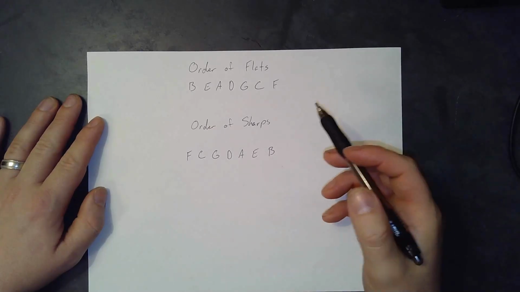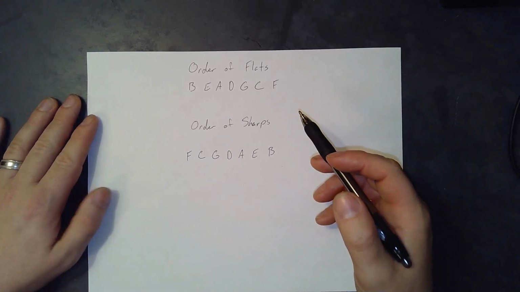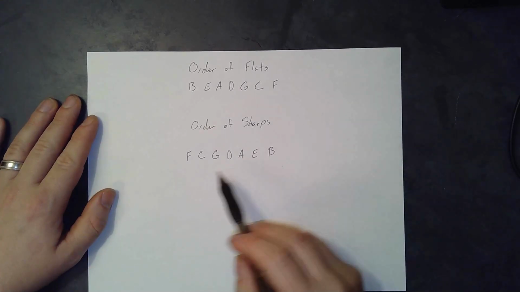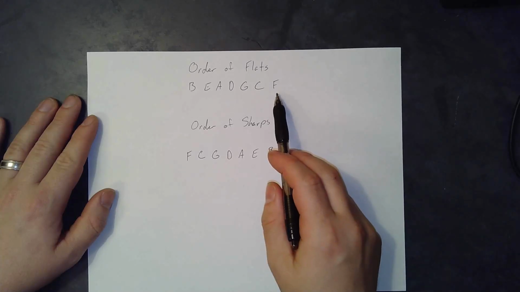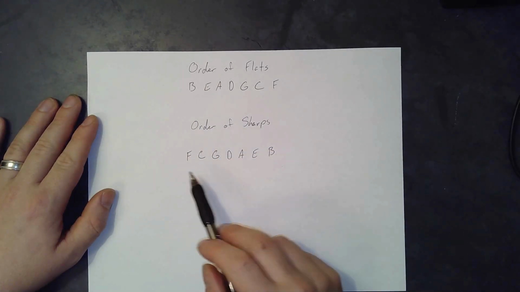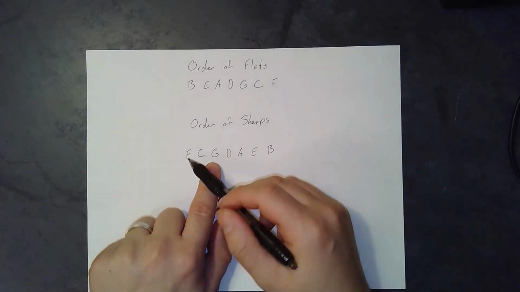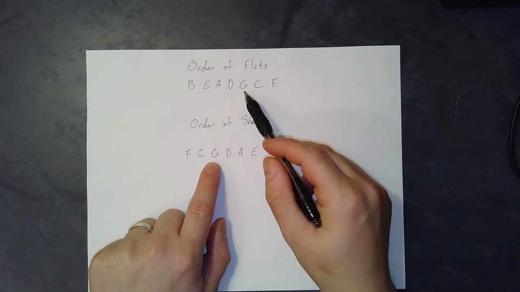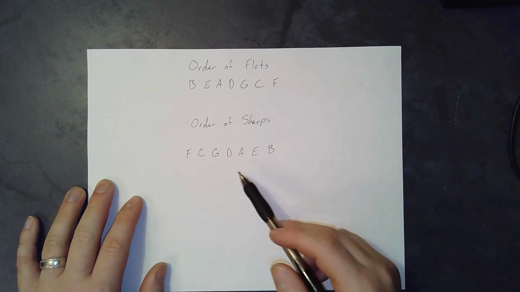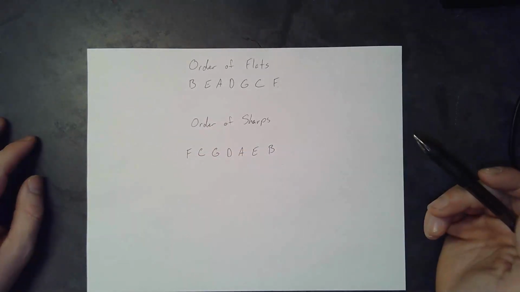Now these two orders are related. There's a pattern to them, and if you check this out, the order of sharps is just the order of flats backwards, right? So F is the first sharp to appear, but it's the last flat to appear. G is the third sharp. It's the third to last flat. D happens fourth for both of them. They're just a mirror image of one another.